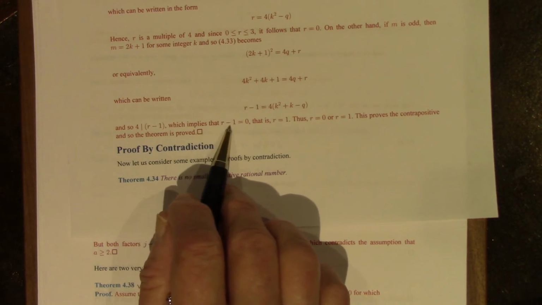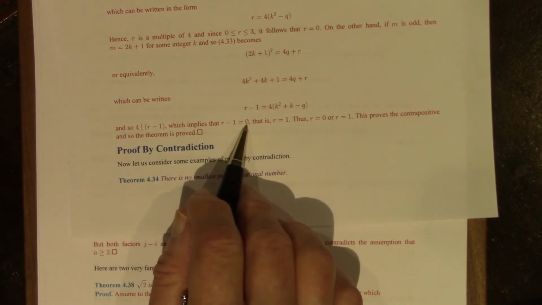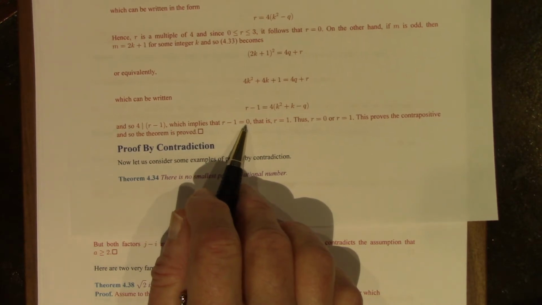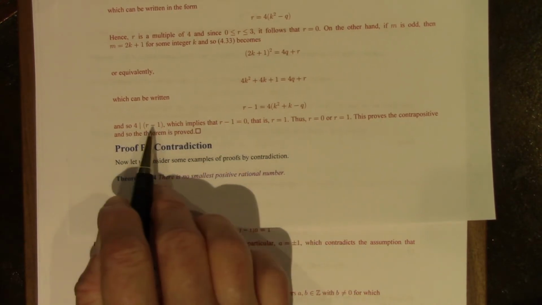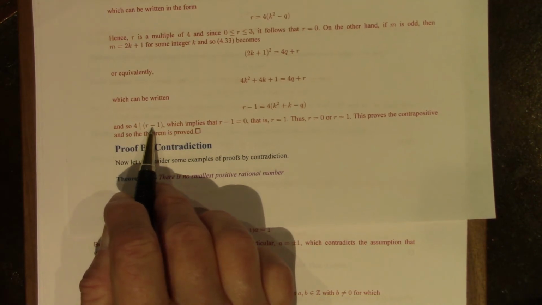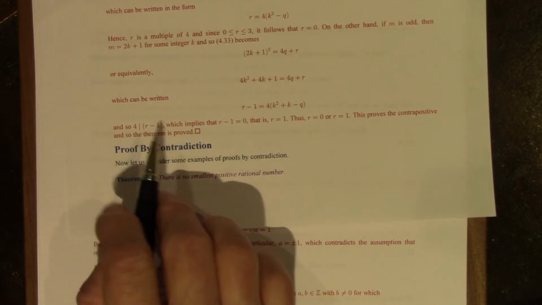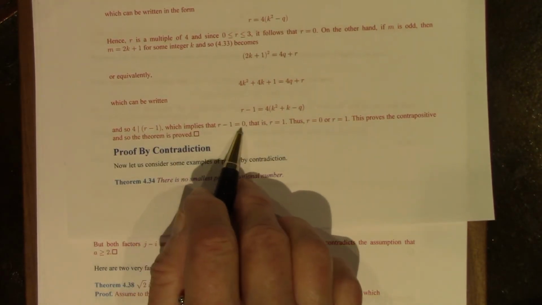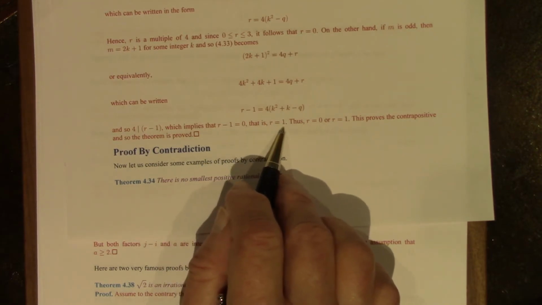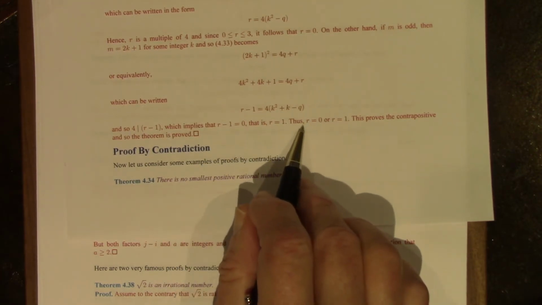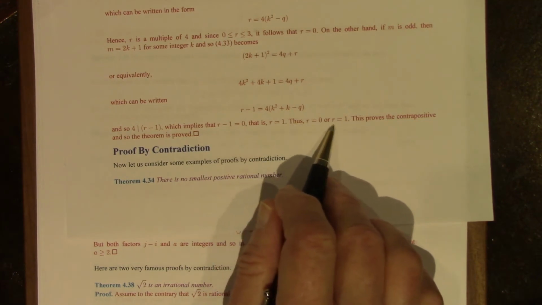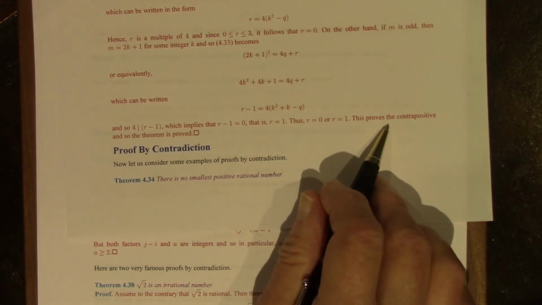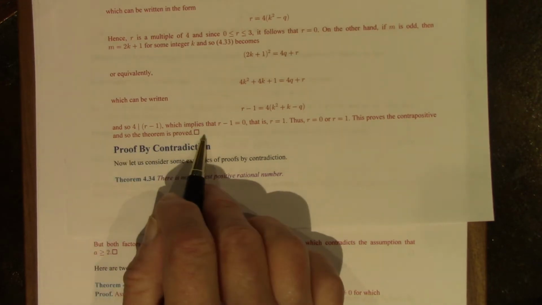And that implies that r minus 1 has to be 0 for the same reason we saw earlier. R lies between 0 and 3, so r minus 1 lies between negative 1 and 2. But if it's divisible by 4, the only way that can happen is if it's 0, or in other words, if r is 1. So I say thus r equals 0 or r equals 1. This proves the contrapositive, and so the theorem is proved.